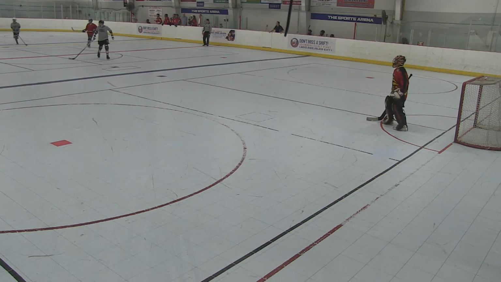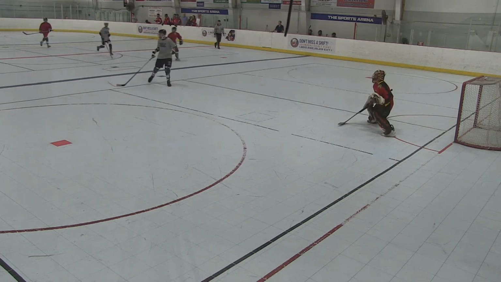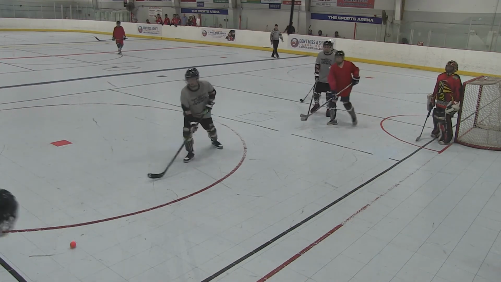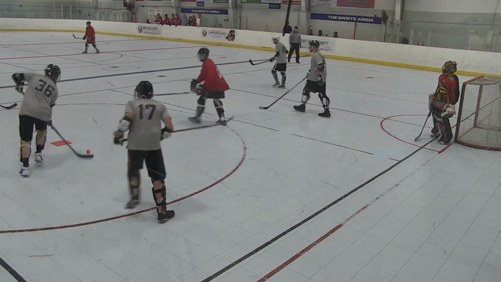This is where the defenseman should be looking behind him, making sure there's nobody behind him. Look at this guy sneaking behind him. See, that's not good. Okay, so we gotta start looking behind us.